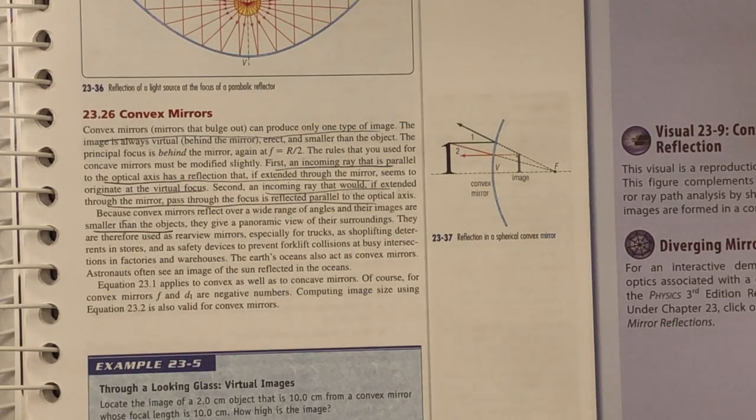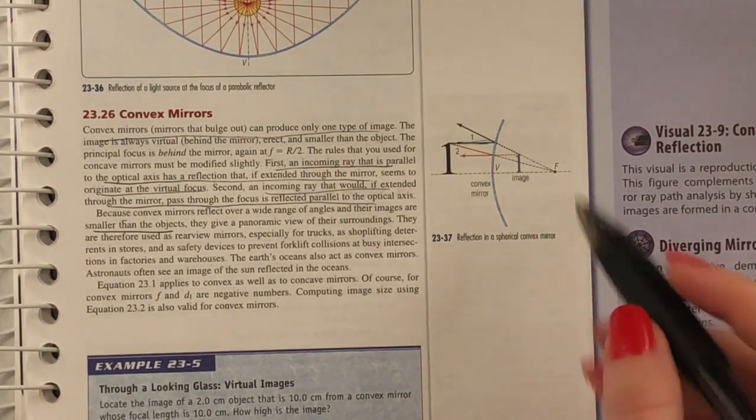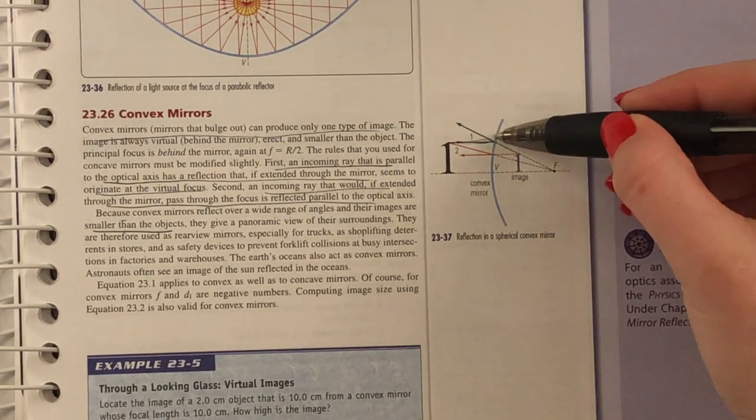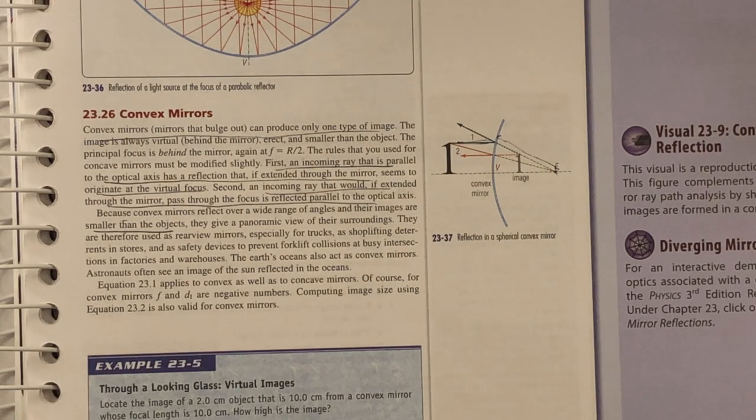So first, an incoming ray that is parallel to the axis has a reflection that, if you extend it back, looks like it's going through the focal point. So the basic definition of a P ray is still the same.